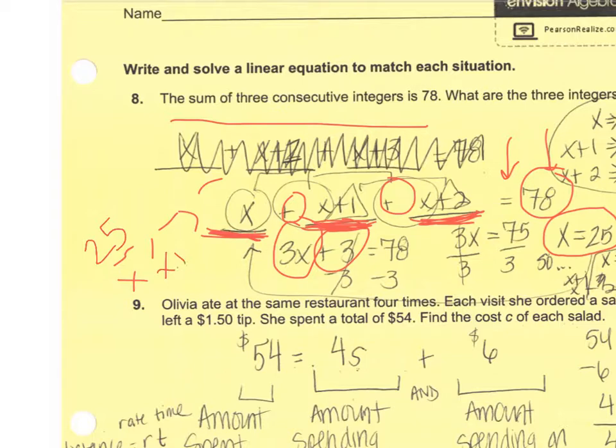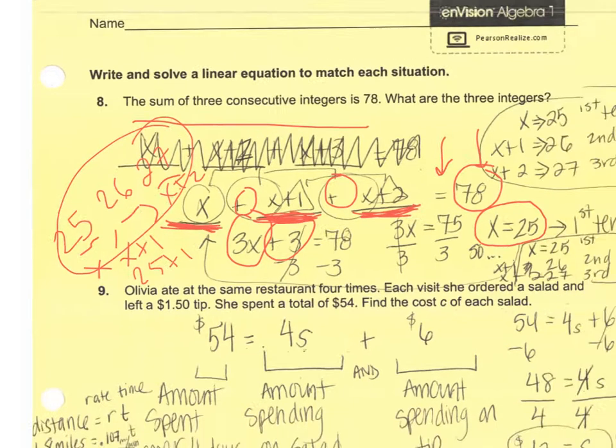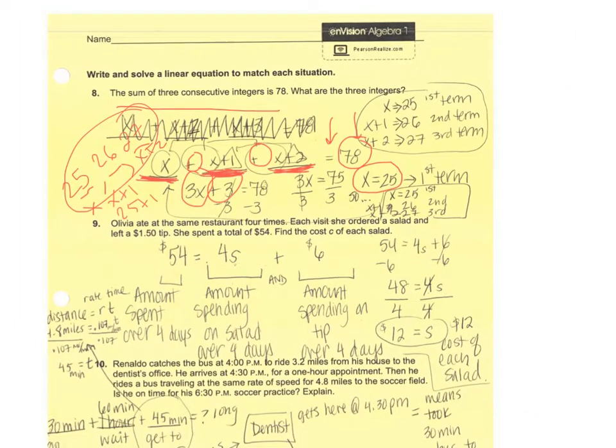And then the second number is x plus 1, or 25 plus 1, which is 26. And then the next one is x plus 2, or 25 plus 2, which is 27. So those are the 3 consecutive integers that add to 78.